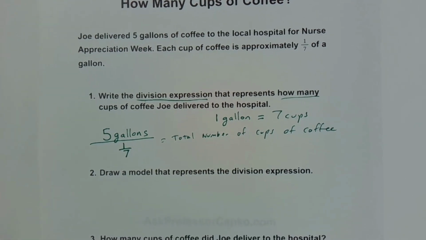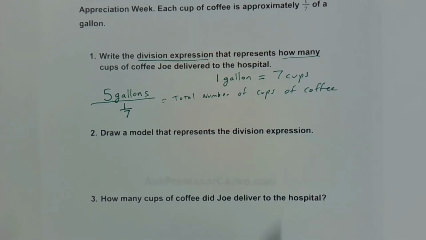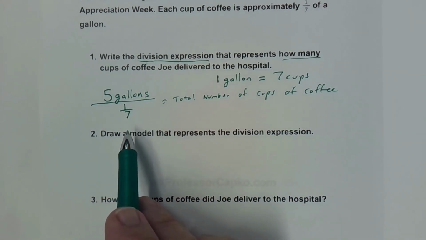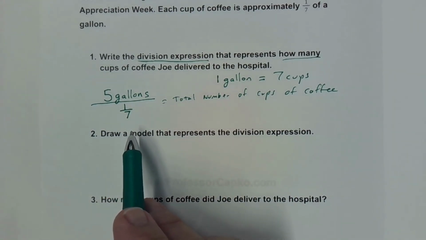Next, it asks us to draw a model that represents the division expression. So we need to draw a model that expresses this.